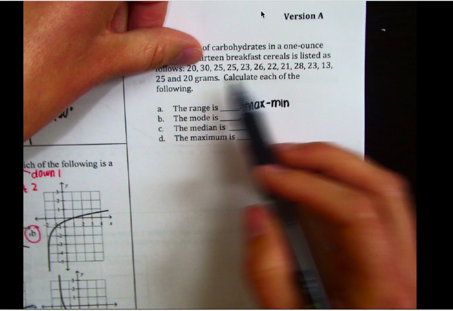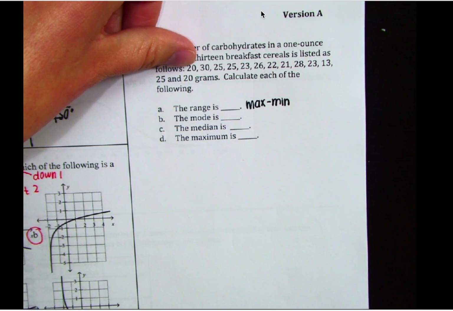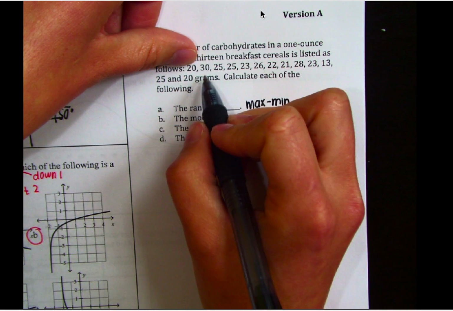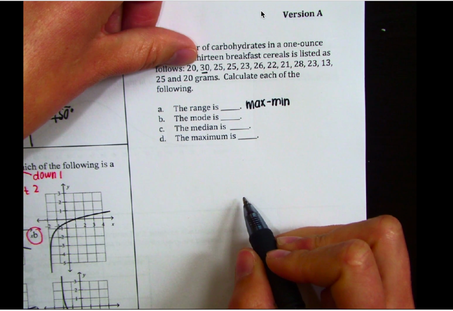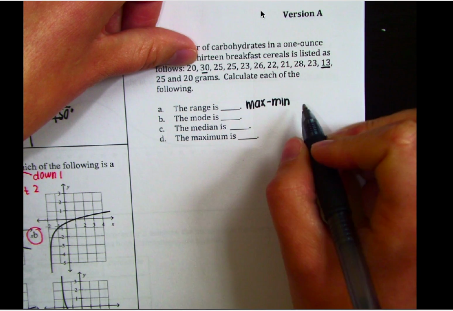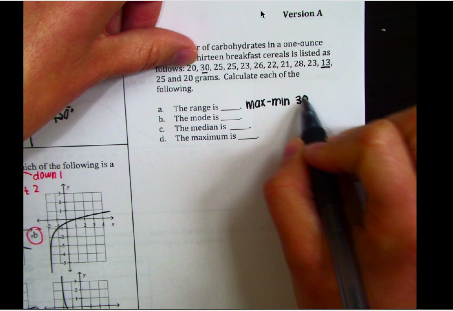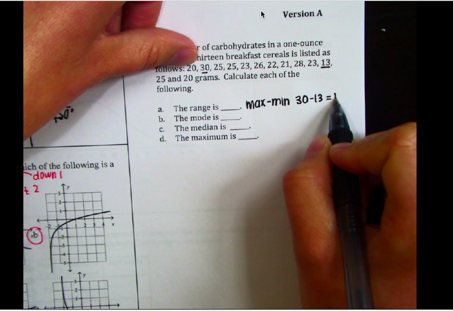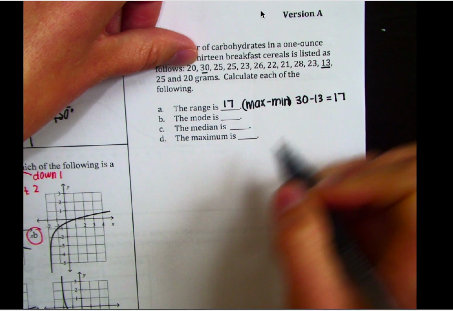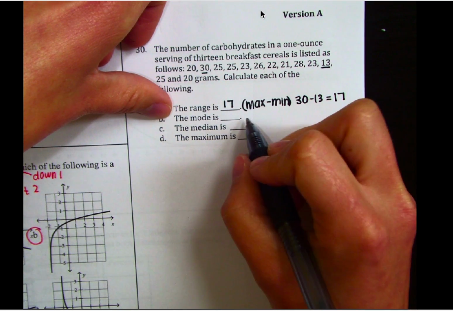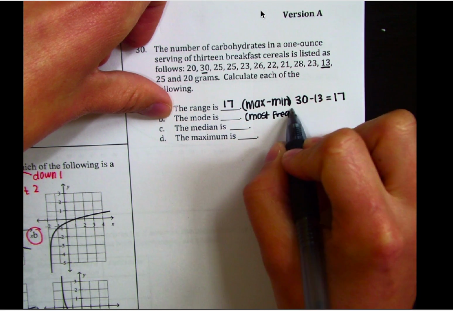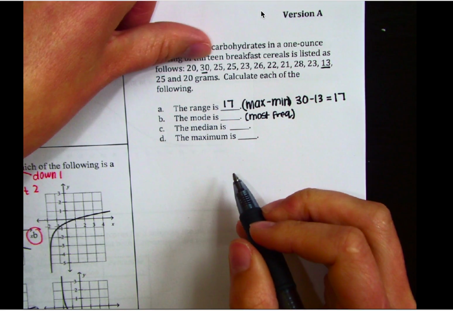So if I look at all of these, I see that my greatest value is 30 and my smallest value is 13. So when I subtract those, 30 minus 13, I get an answer of 17. So my range is 17. So the mode we want to find next, remember, mode is what occurs most frequently. Okay, so we're looking for the number that occurs most frequently.